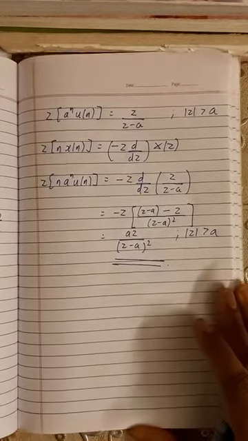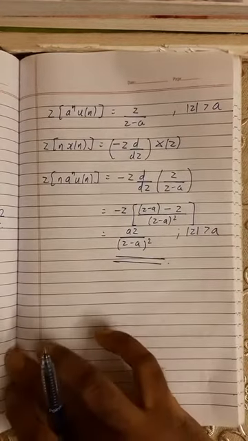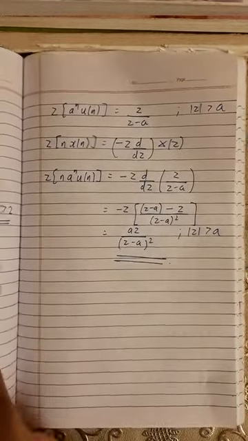So this is how we solve the question. Alright, so let's do the next question. We did the seventh question. Now let's do the eighth question. Okay, eighth question.